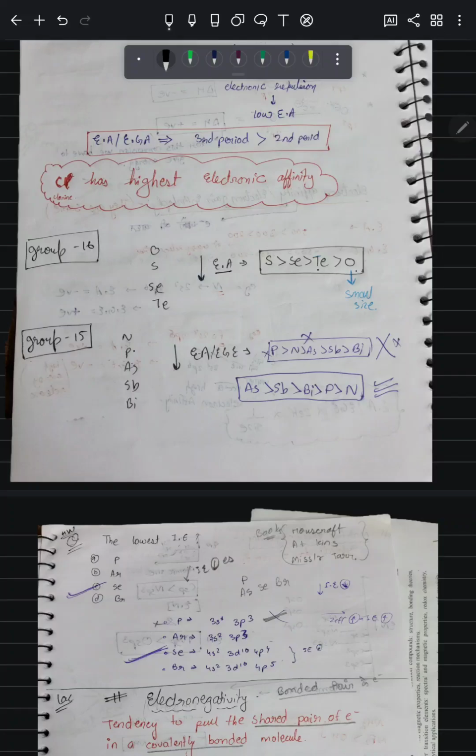We know that down the group the electron affinity order should decrease, and this is expected, but it is not happening here. It is only applicable in those. So As, then Sb, then bismuth, and these two groups will go down. So this will be the electron affinity order.